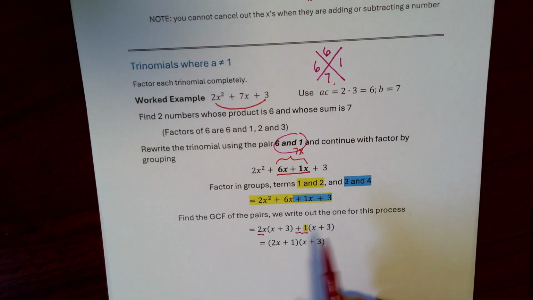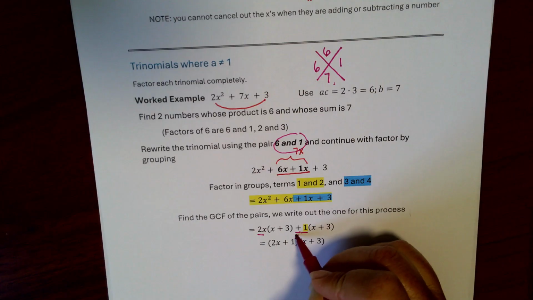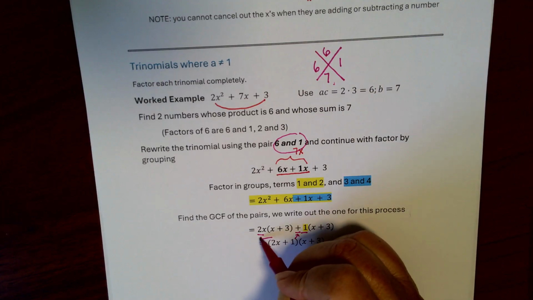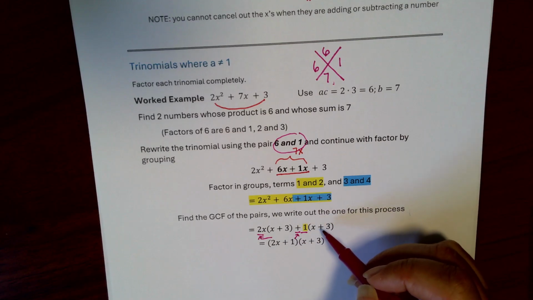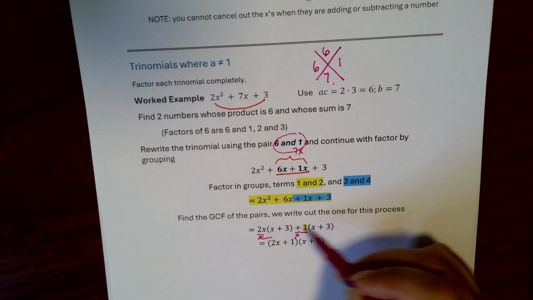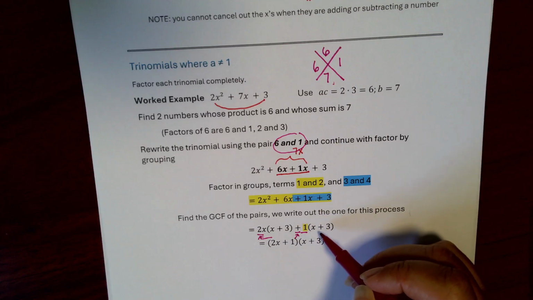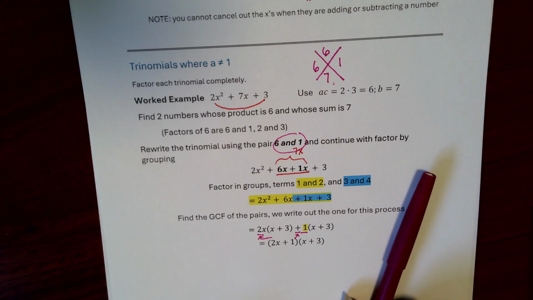And there it goes. So this 2x plus 1 is related to these numbers in front, and the x plus 3 is the common factor. Now, you know you did it right if these are the same, okay? But like I said, we're going to do one more example.